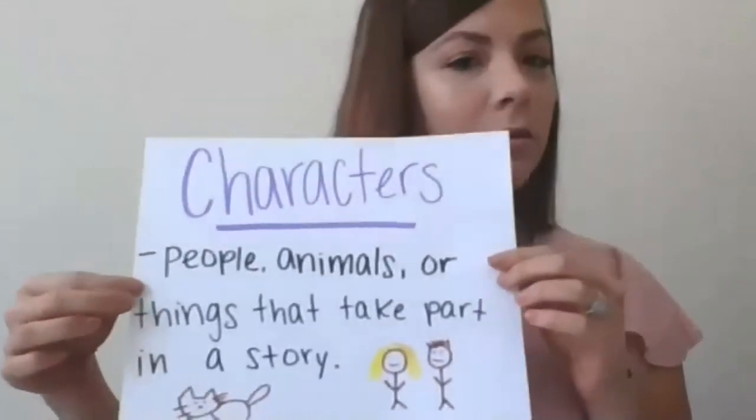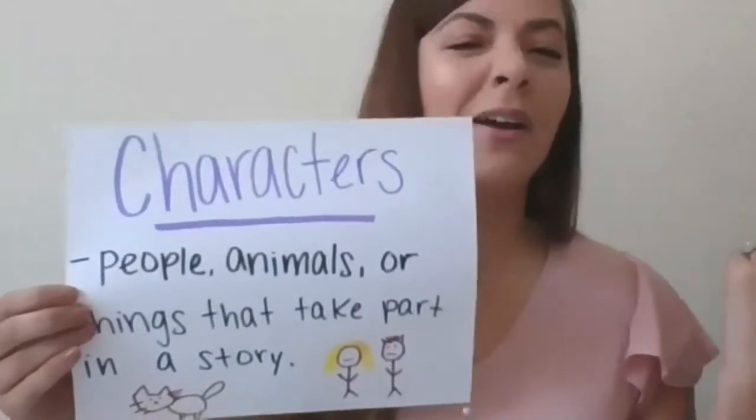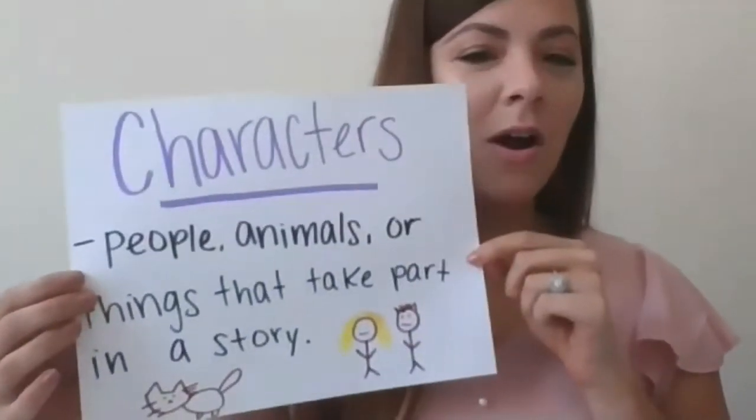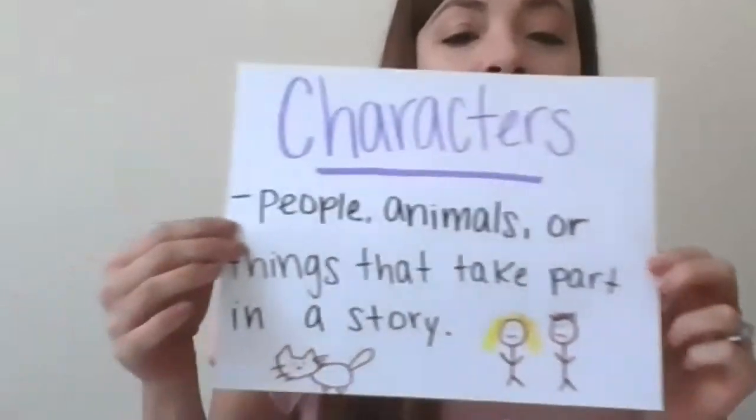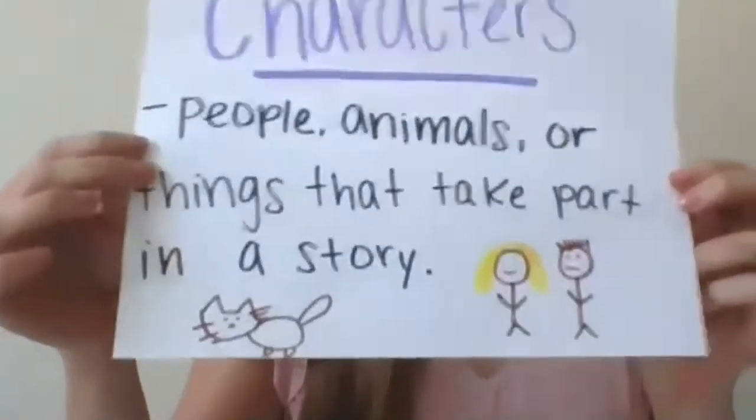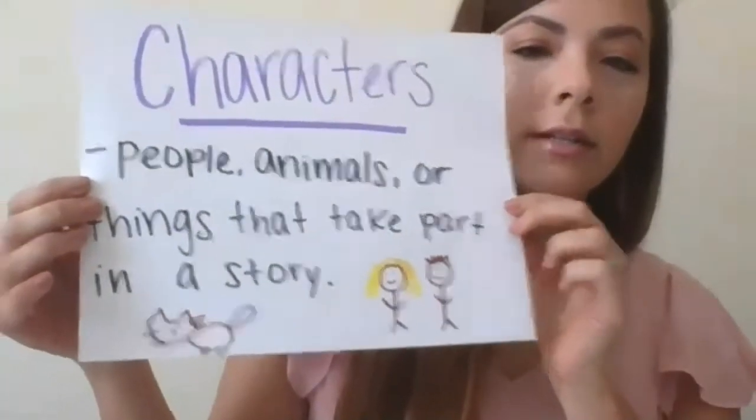I know some of you are probably like, story elements? What is that? All right, well, if you remember characters, now you're probably like, oh, I know now. Characters are the people, animals, or things that are in a story, okay? Like a cat or a person.